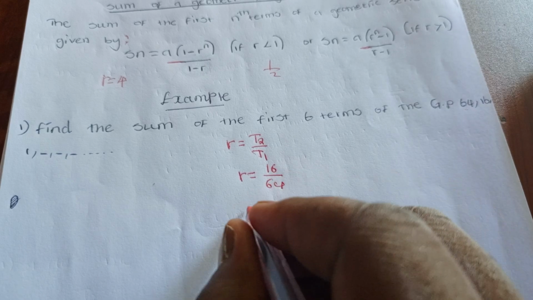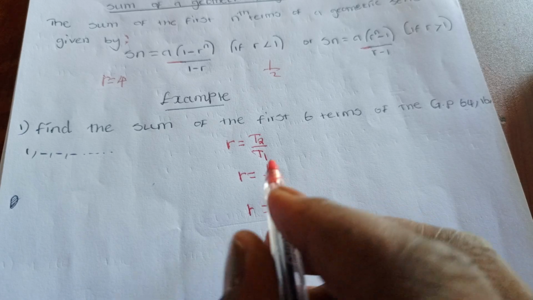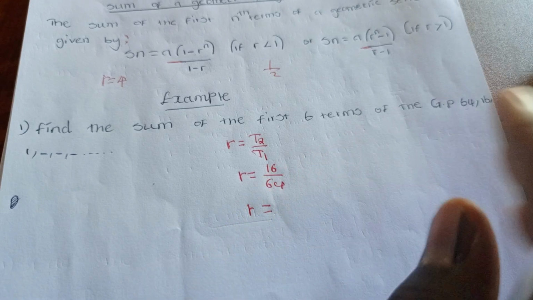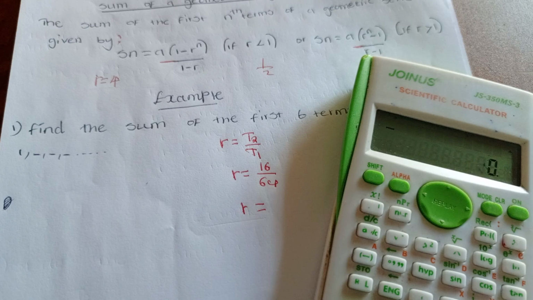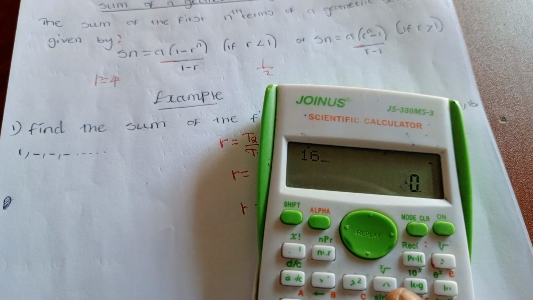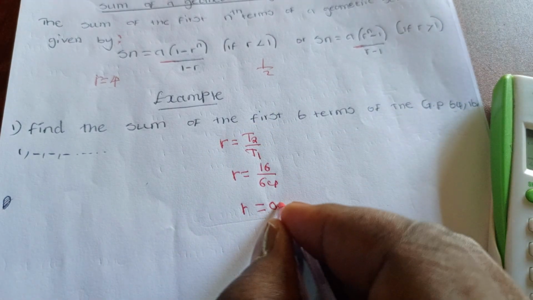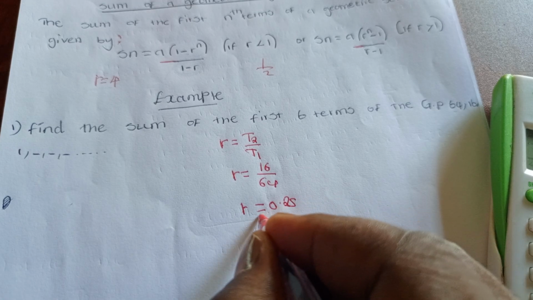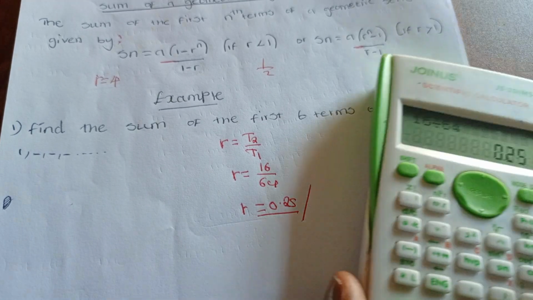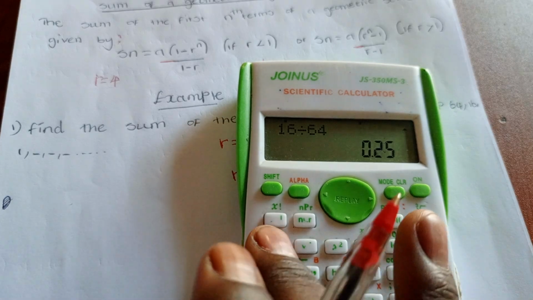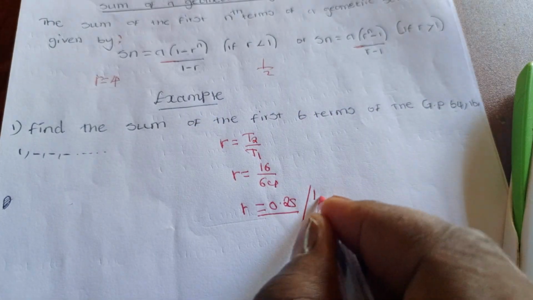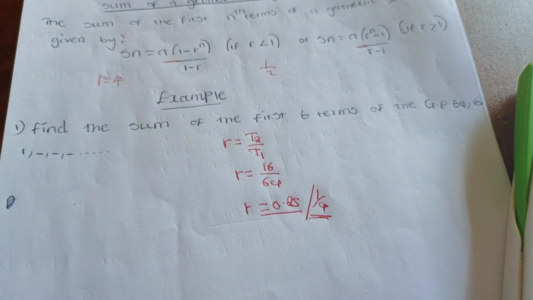64. So my r in this case will be equal to, I can use a calculator here, there's no harm. 16 divided by 64. The answer is 0.25. So I put 0.25 here as my r. But if I want, I can also put this in fractions. So I'll get the same as 1 over 4. So I can get any value I want.